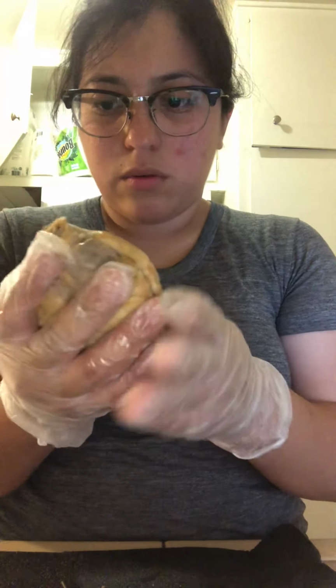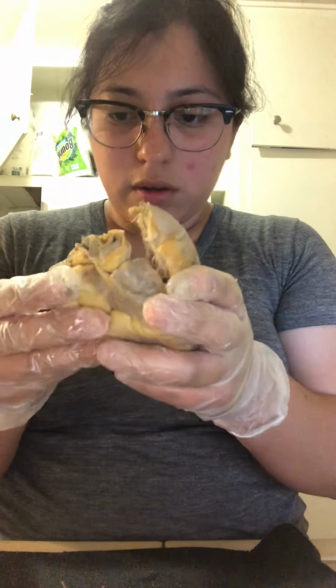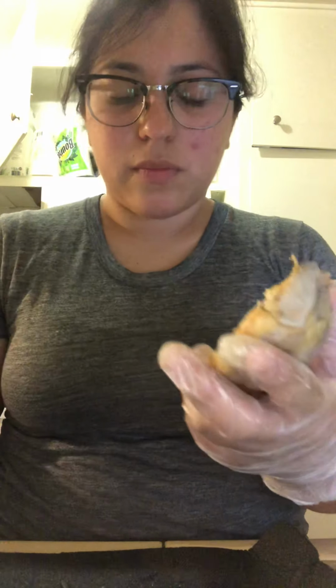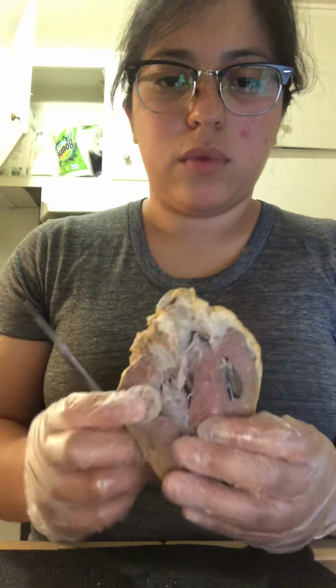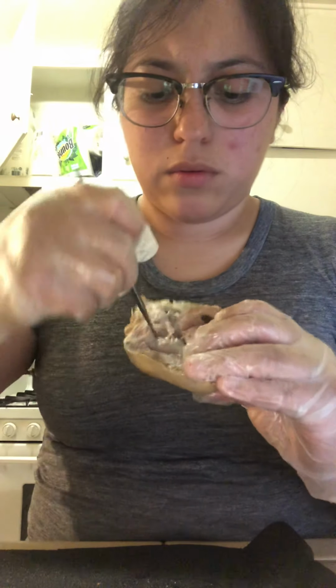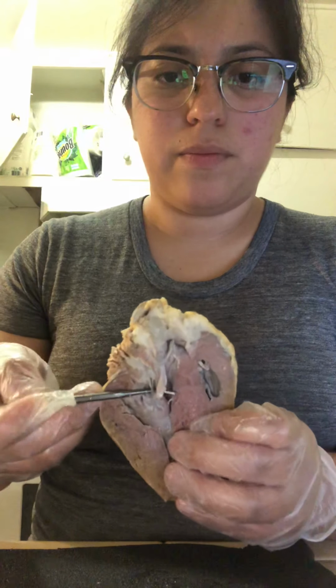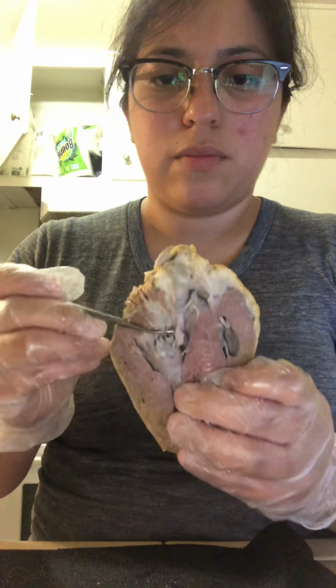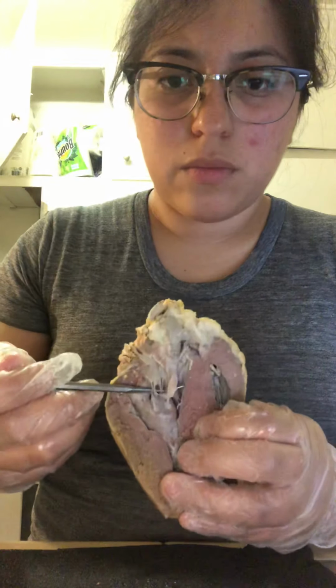This right here, let's see. Oh, it's because I cut it wrong a little bit, but okay. So this would be the chordae tendinae. Right here, just little strings right here. Chordae tendinae.